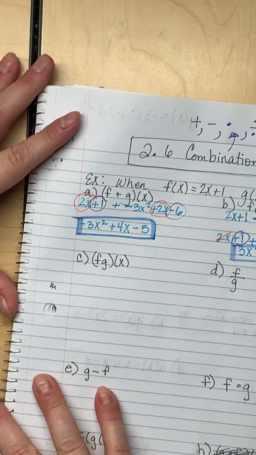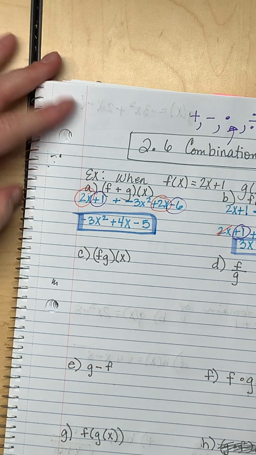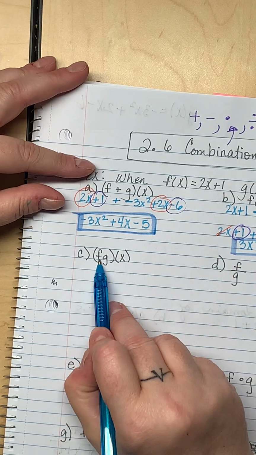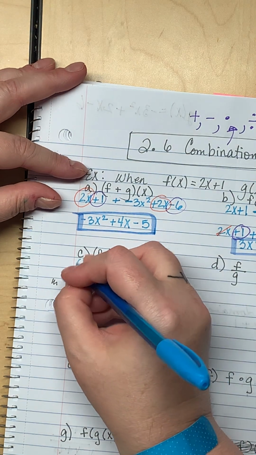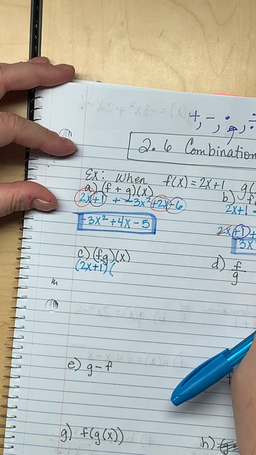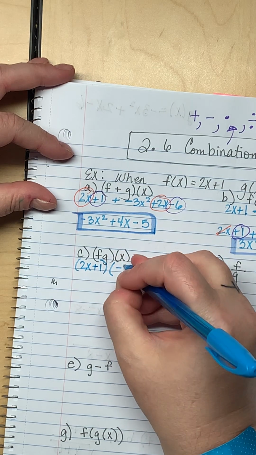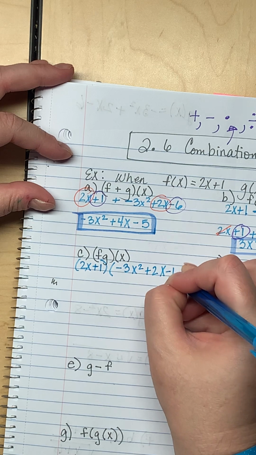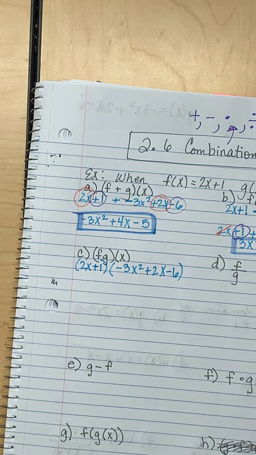We might have to do a little extra besides a FOIL. Okay, so I'm going to write my F thing in a set of parentheses. There's my F thing. Now I'm going to write my G thing, which is negative 3x squared plus 2x minus 6. And then it says FOIL if you have a binomial.